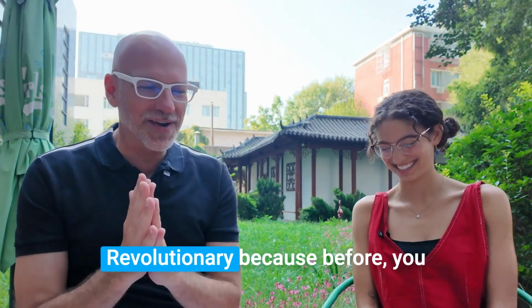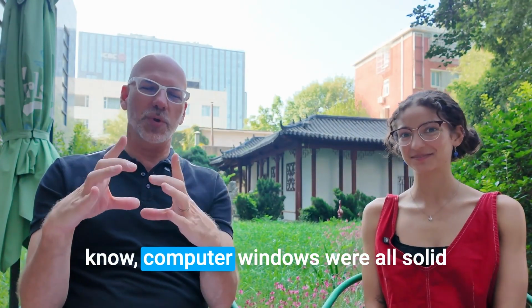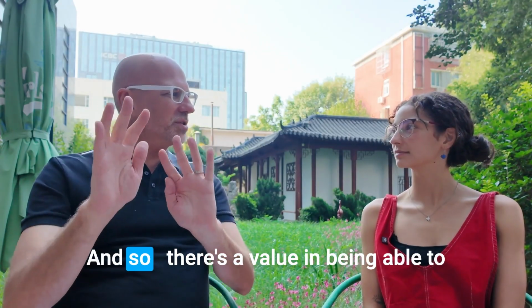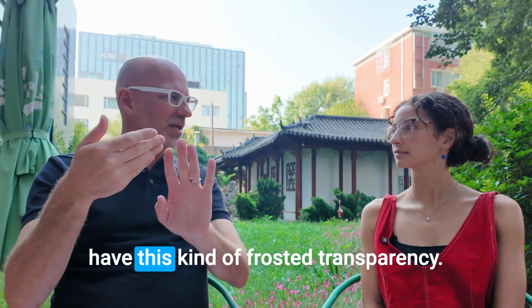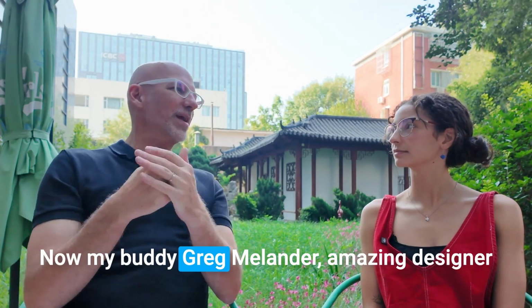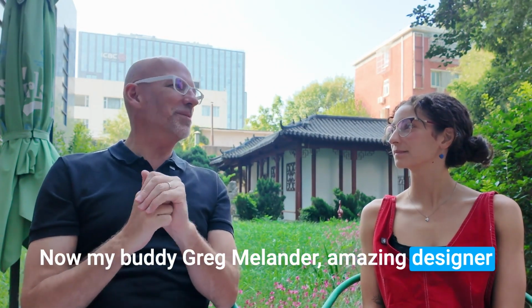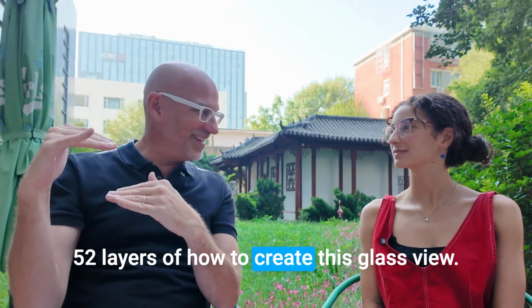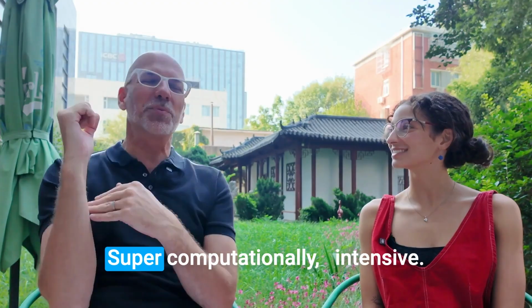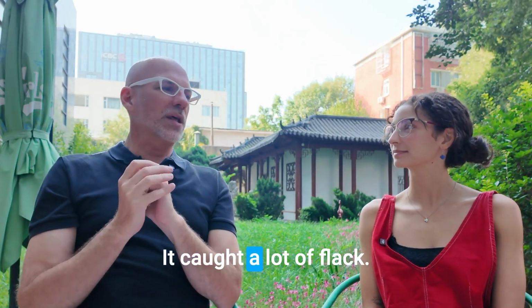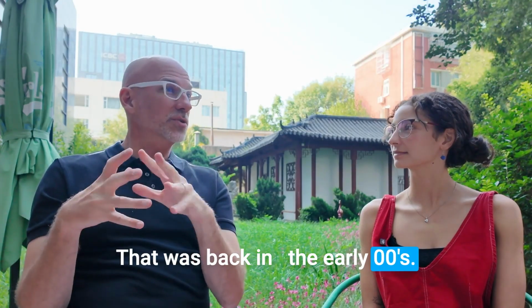Revolutionary, because before, computer windows were all solid and you couldn't see through them. And so there's a value in being able to have this kind of frosted transparency. Now my buddy Greg Melander, amazing designer at Microsoft, I saw his Photoshop file of 52 layers of how to create this glass view. Wow. Super computationally intensive. It caught a lot of flak. That was back in the early 2000s.